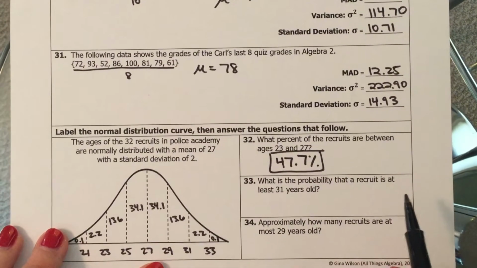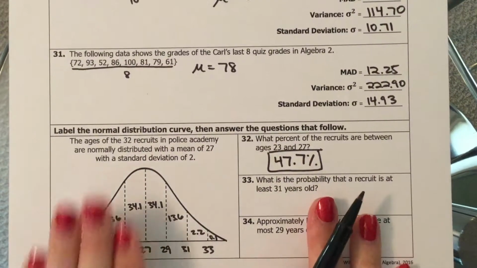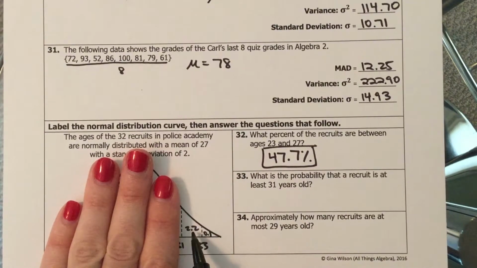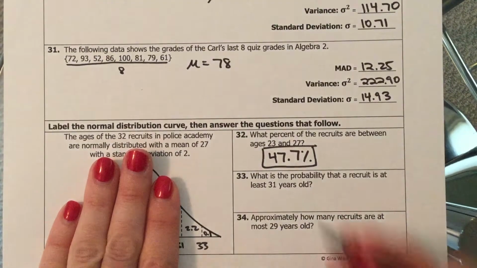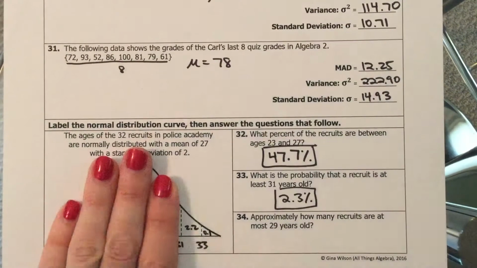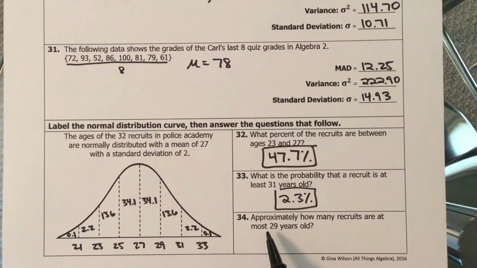What's the probability that a recruit is at least 31 years old? Okay, so that is just this portion of the graph, so not very much of it, just 2.2 plus 0.1. So that is just 2.3%.